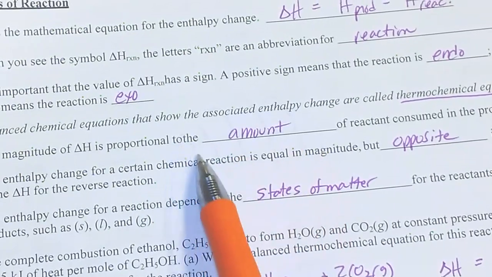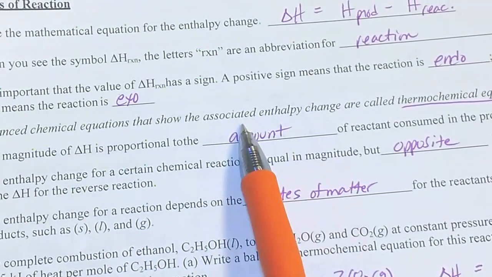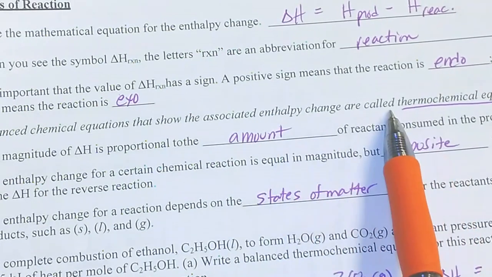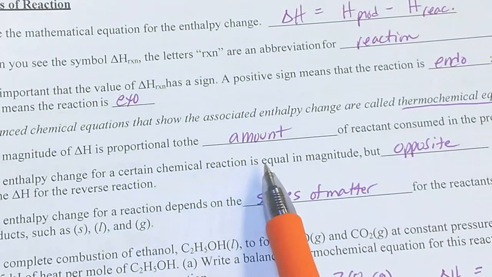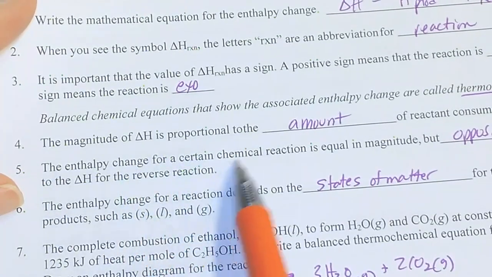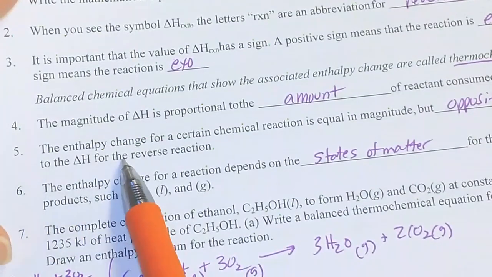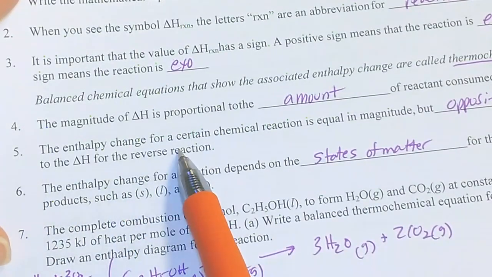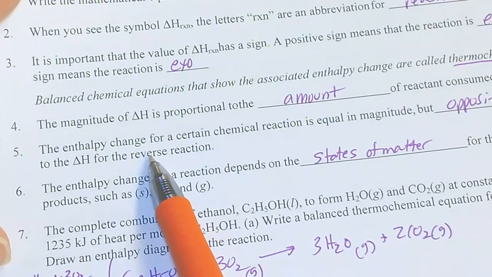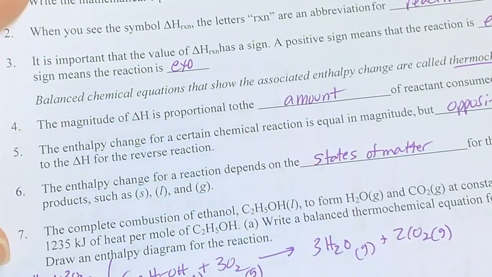So the magnitude is going to be proportional to the amount of reactant that you use up. Okay. And the enthalpy change for a reaction is equal in magnitude, but opposite in sign, to the delta H of the reverse reaction. So decomposing water versus taking hydrogen and oxygen and making water, that energy is the same, but they have reverse signs.